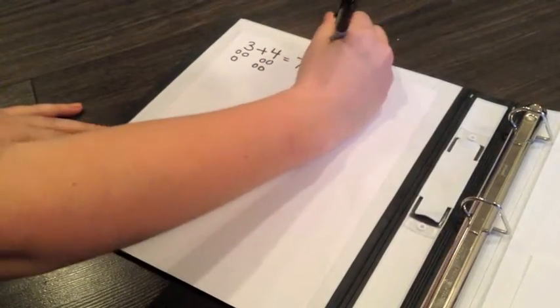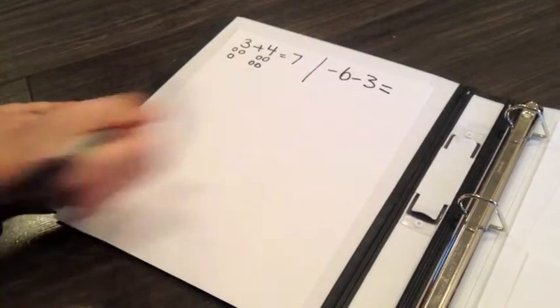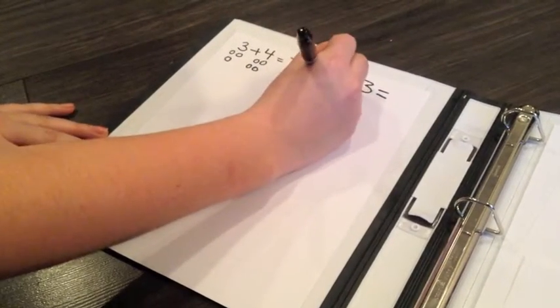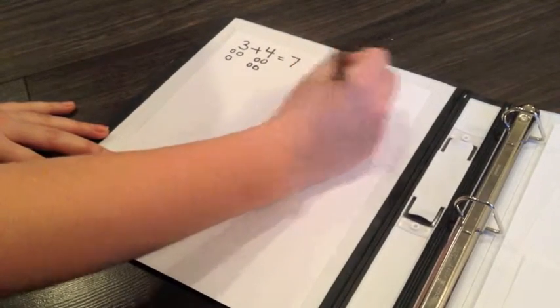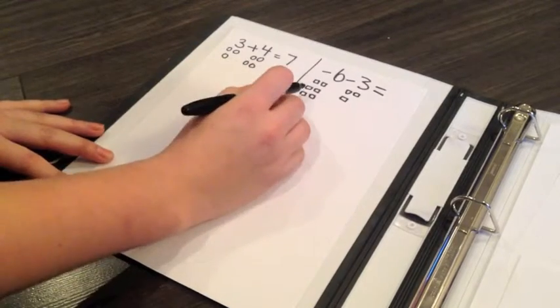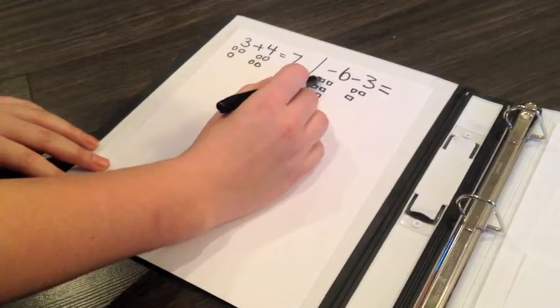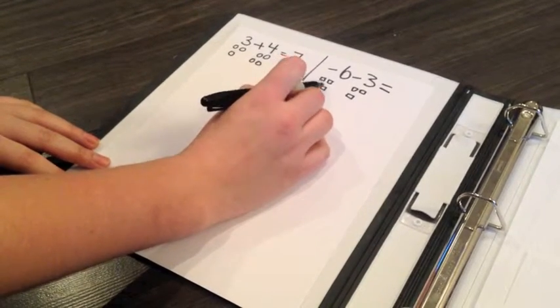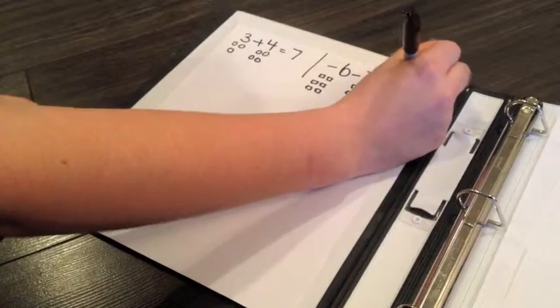If we have two negative integers, such as -6 and -3, we know that those will be squares. So we can draw 6 little squares and 3 little squares. And again, since they are the same symbol, they can simply be added: -1, -2, -3, -4, -5, -6, -7, -8, -9.